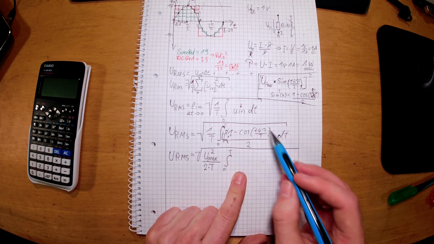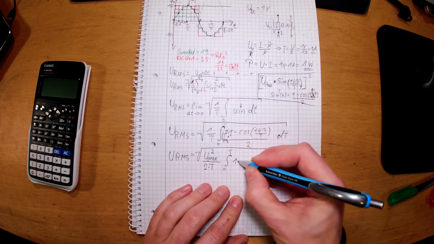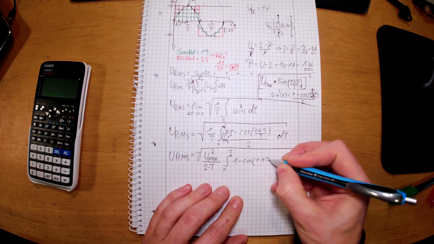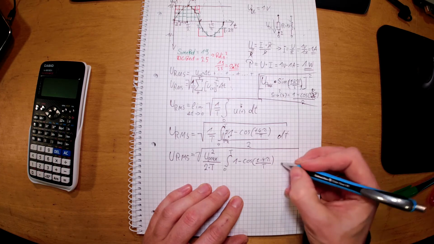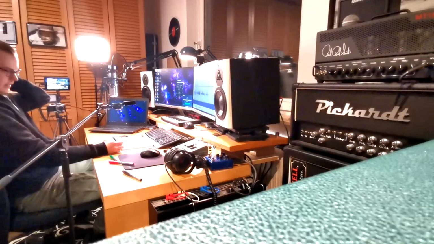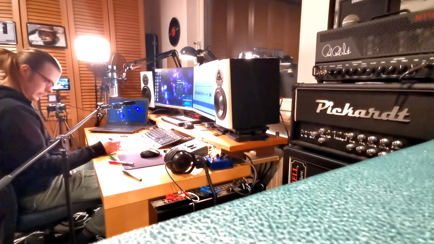And now we have left this part, and it is 1 minus cosine t multiplied with 4 pi divided with T and dt. Okay? That is as good as it can get.